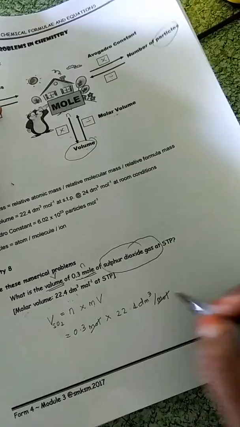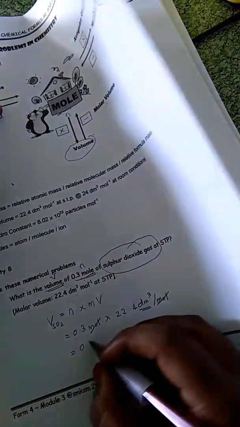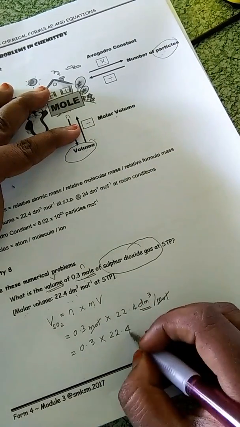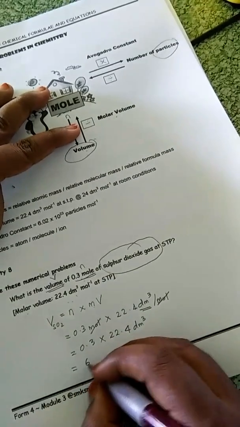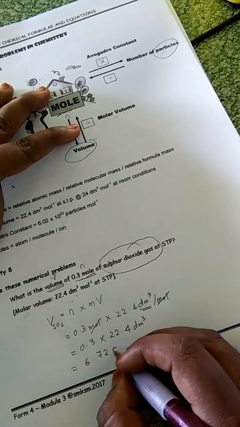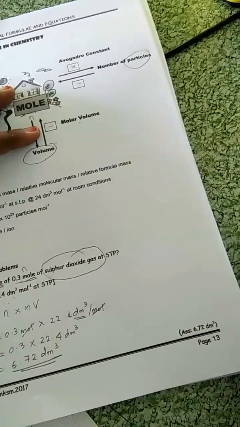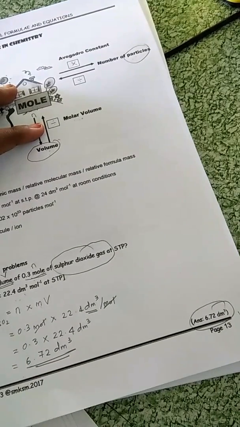You can cancel off the mole, and what you get is dm cube. So 0.3 times 22.4 dm cube, you will get 6.72 dm cube. This is the same answer as the given answer. Correct or not? So you try the rest.